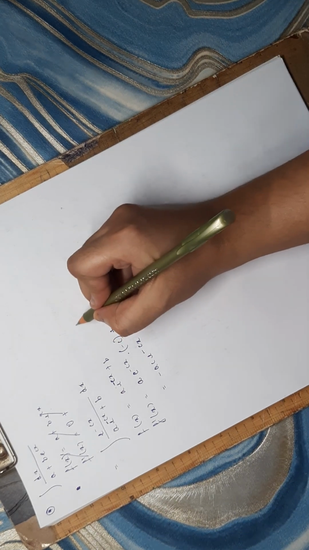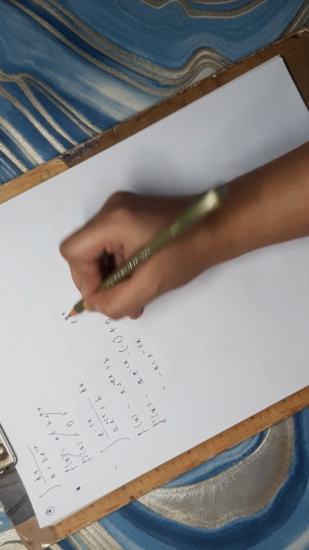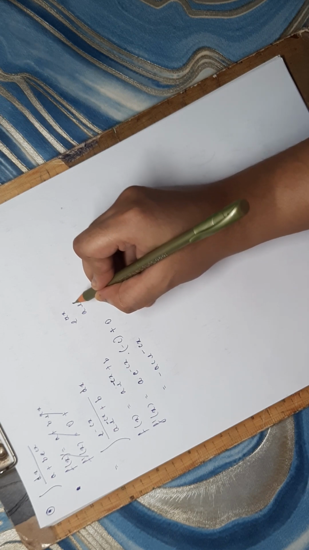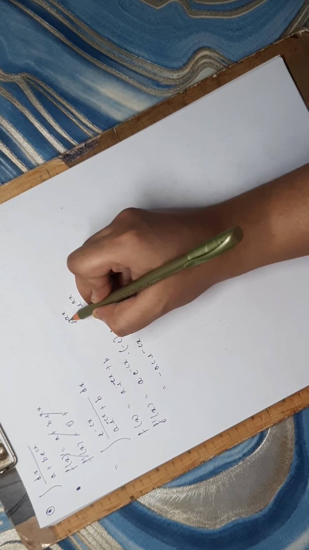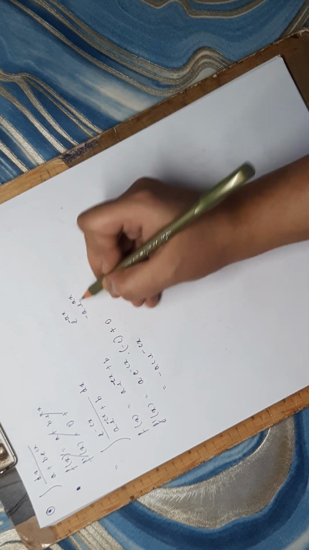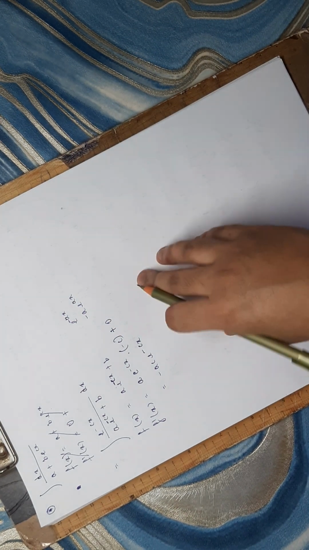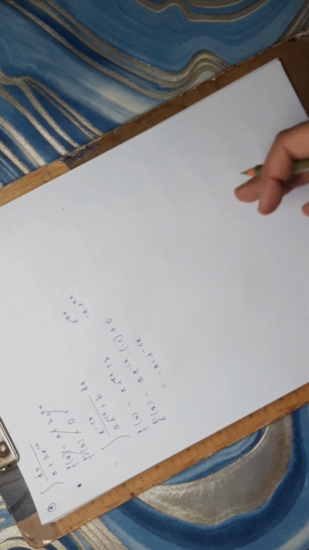Now if a constant is placed in the front of, say, we have e to the power ax, okay? So when we differentiate this, it becomes a e to the power ax. Now if there is a minus sign here, then this will become minus a e to the power ax. This is something which is done in the differentiation chapter.